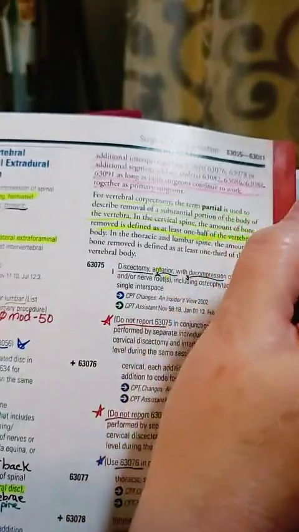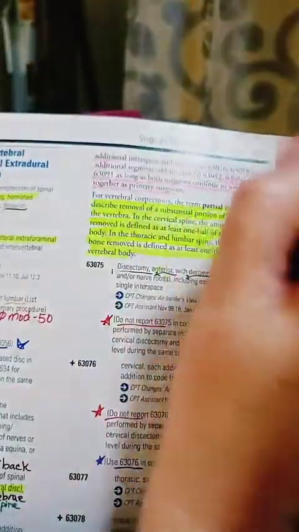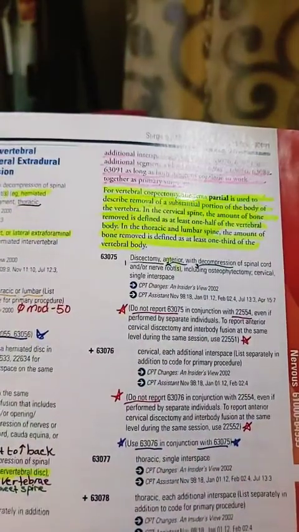But we're going to highlight that whole thing. It's talking about a partial. And remember, this corpectomy includes that discectomy for the disc.